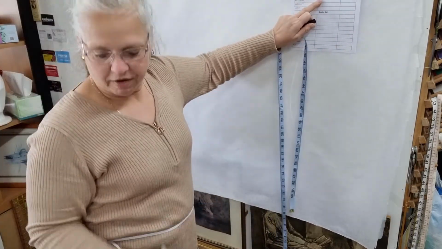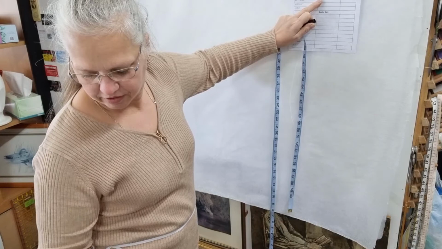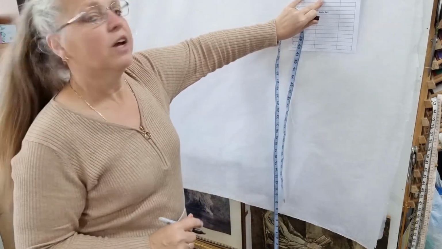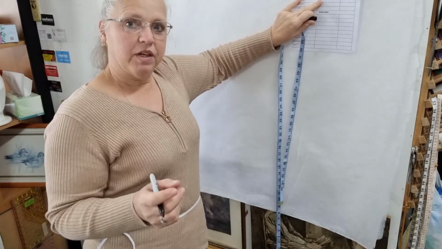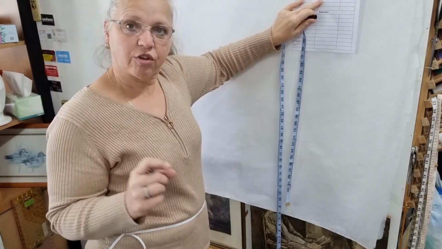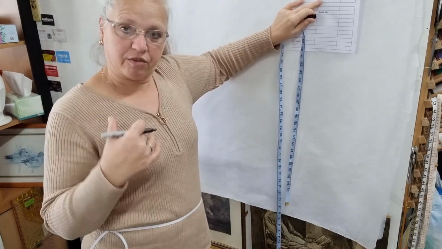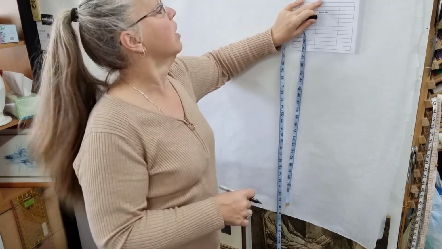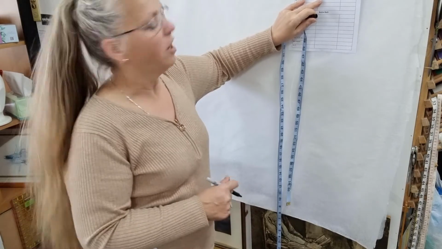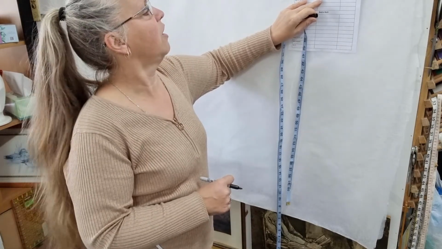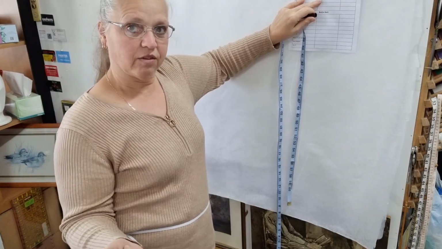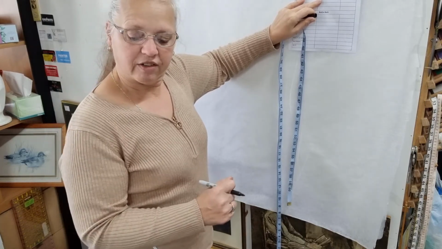We divide that by 4. So 94 divided by 4 is 23.5. Now we need to add 1 centimetre for ease and an extra 3 centimetres for a dart, because we're actually going to put a dart in our bodice so that we have a nice fitted outfit. So 94 divided by 4 is 23.5, plus a centimetre for ease, plus 3 centimetres for our dart, which is 27.5.